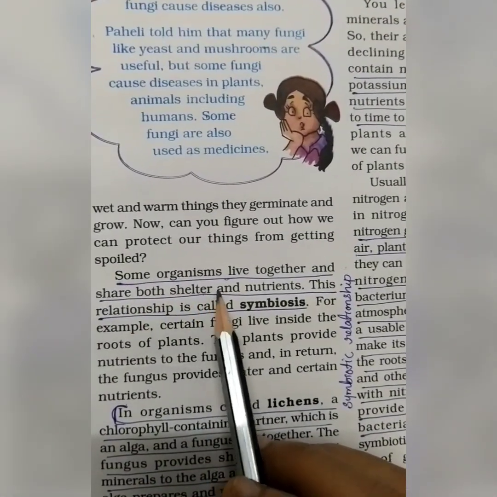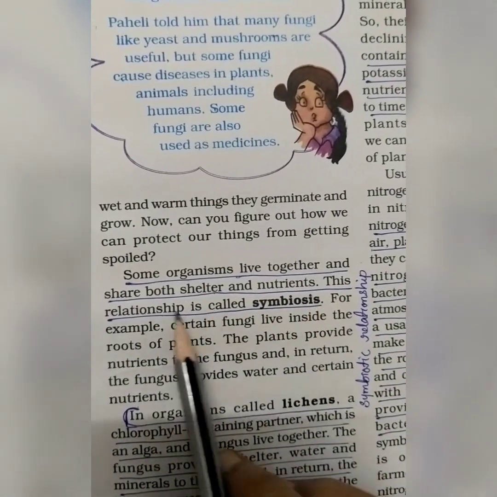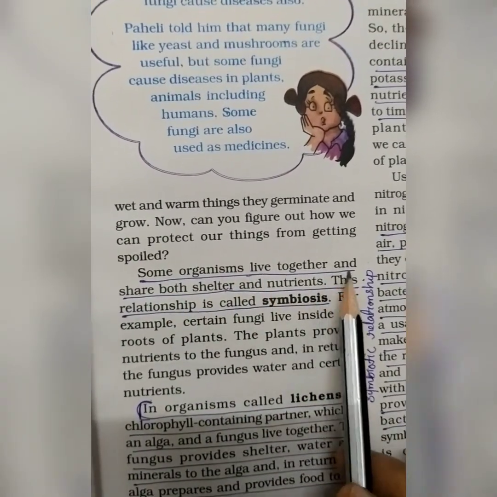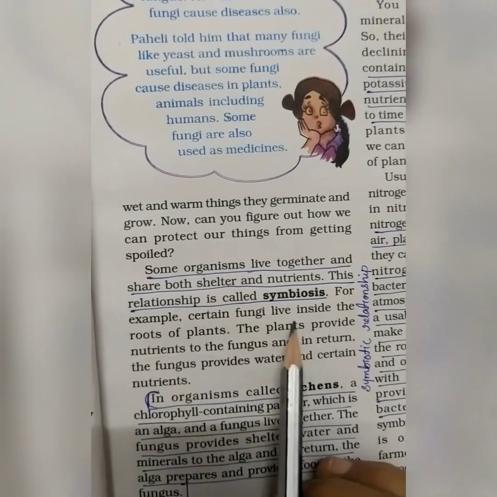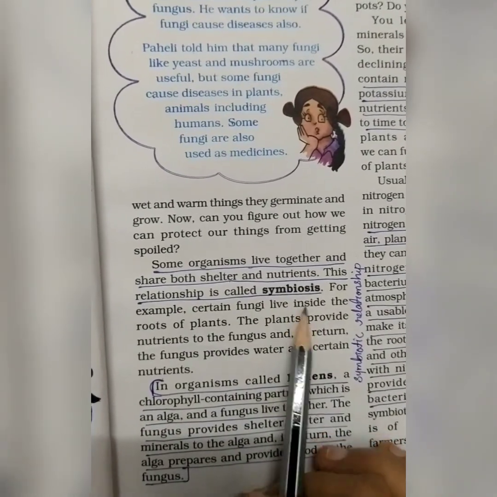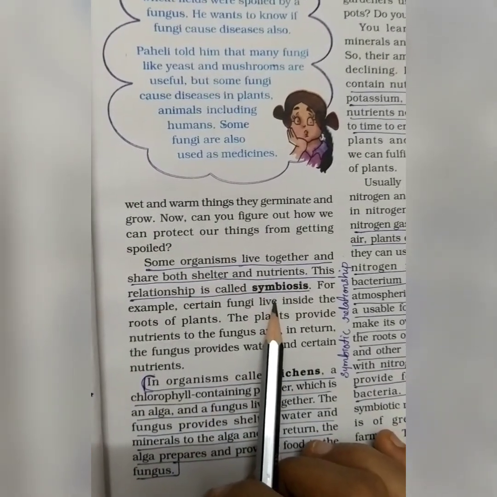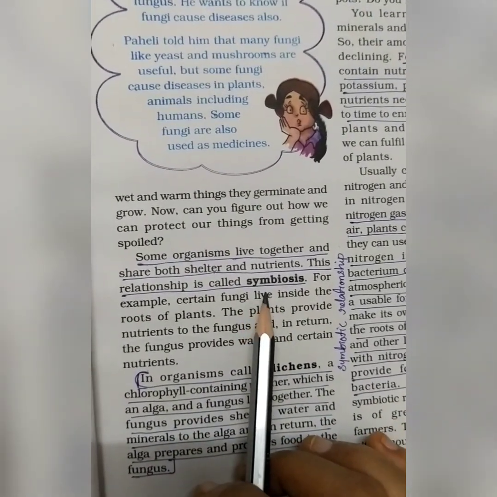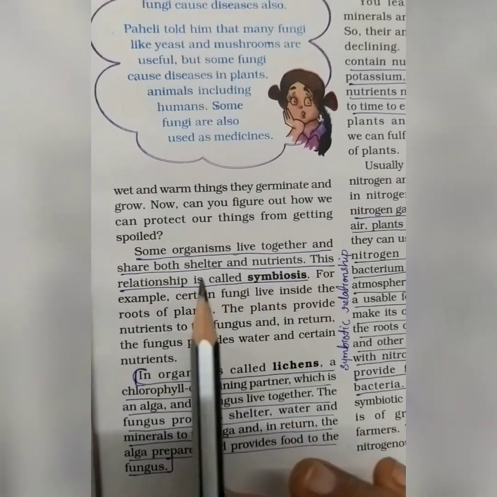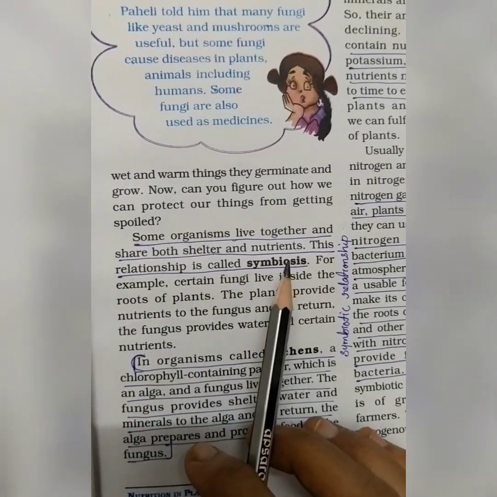Here, some organisms live together and share both shelter and nutrients. This relationship is called symbiosis. Okay, there are some organisms that live together and share both shelter and nutrients. Such a relationship is known as symbiosis. Here, we already discussed leguminous plants and rhizobium bacteria. They show a special type of symbiotic relationship. A mutually beneficial association of two different kinds of organisms is called symbiosis.